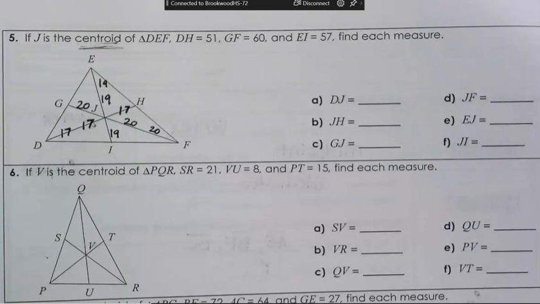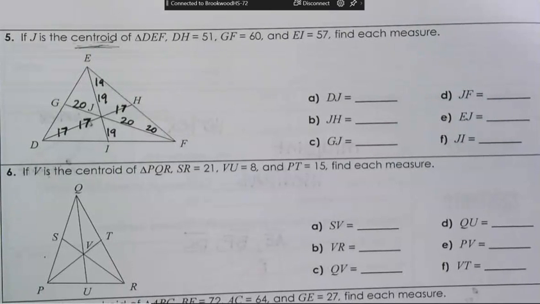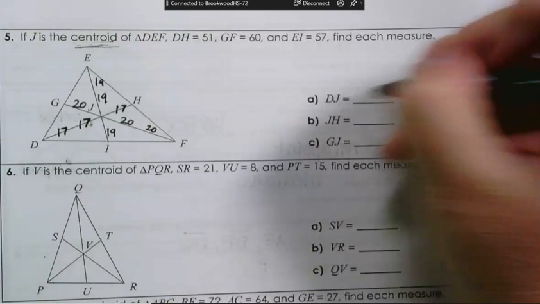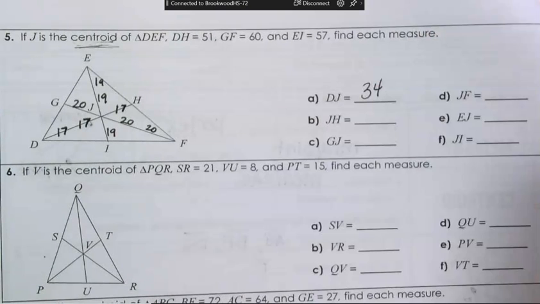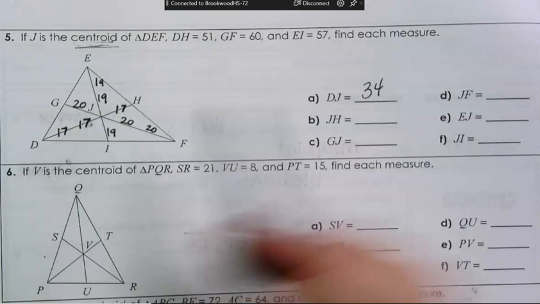I think I have all the information they want me to find. Once I've labeled everything and broken down what all my pieces are, I can just do whatever they're asking me to find. They asked me for DJ, that's 17 plus 17, so that's 34. They asked me for JH, that's 17.